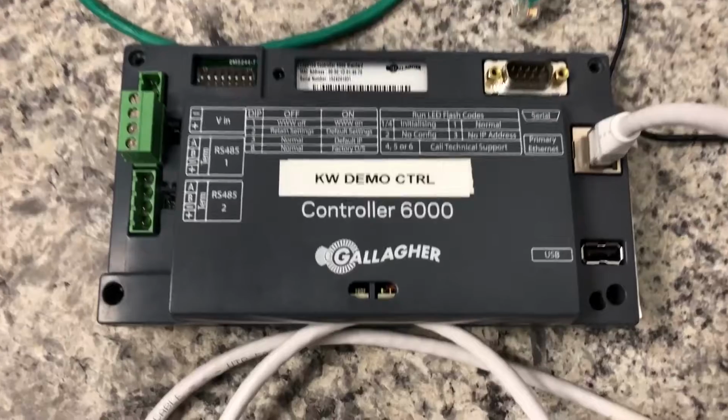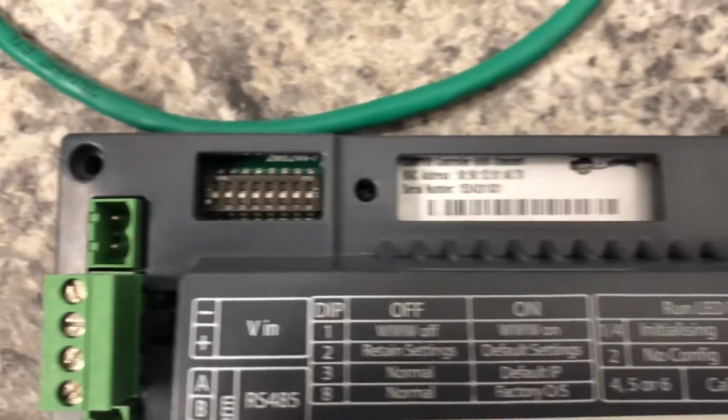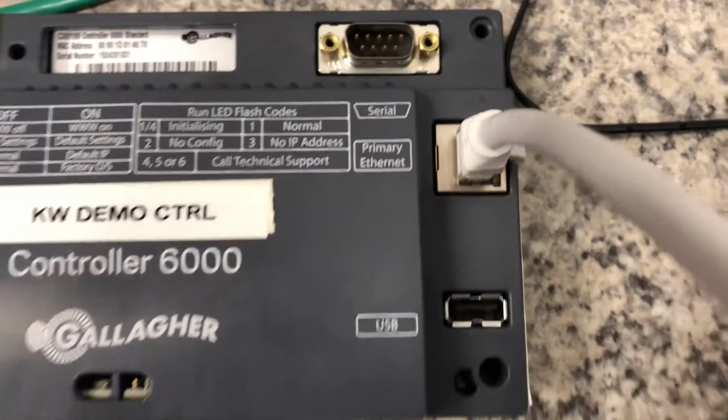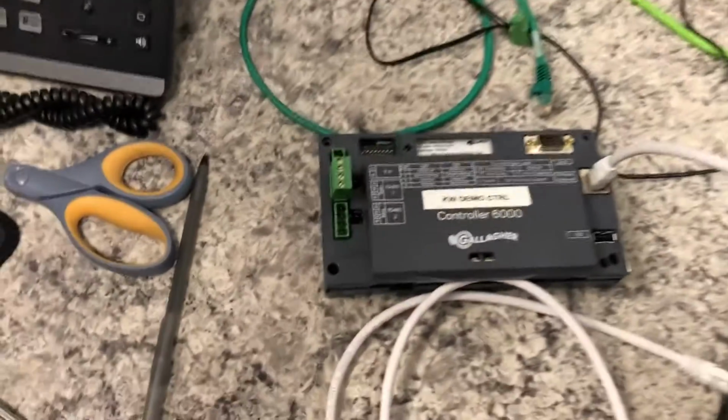This video is going to go over how to set up a Gallagher controller and how to assign an IP on it. You can see we have the dip switches, serial port, VGA or Ethernet cable, and USB. As you can see, the Ethernet is directly connected to a laptop.